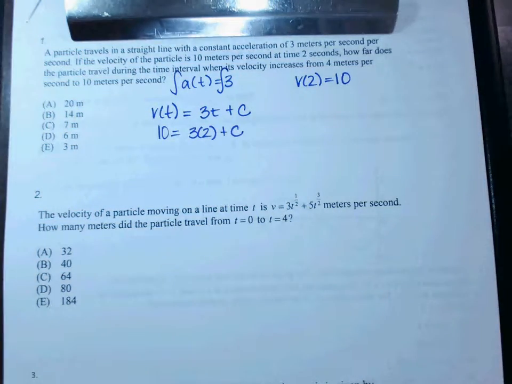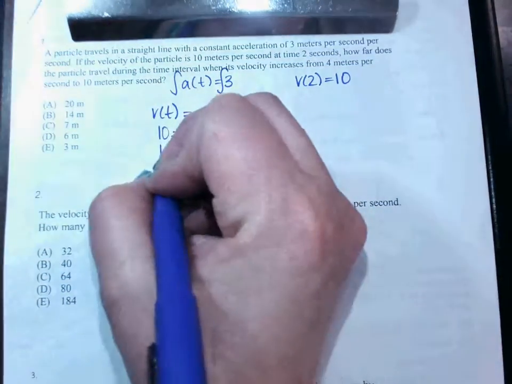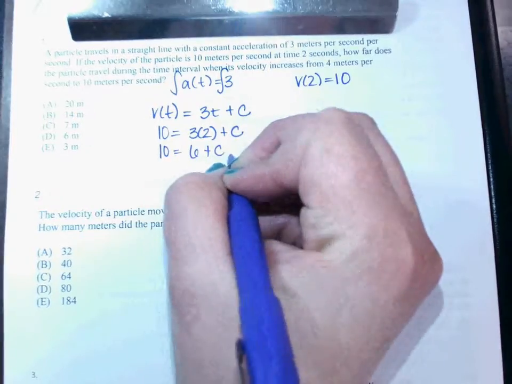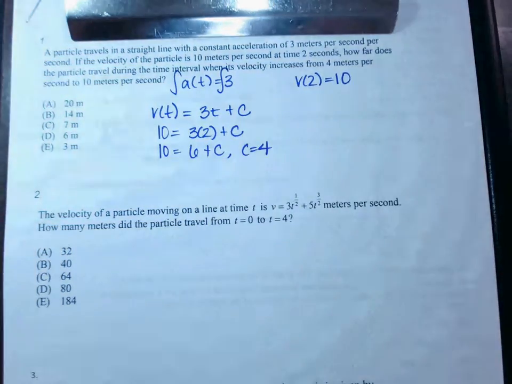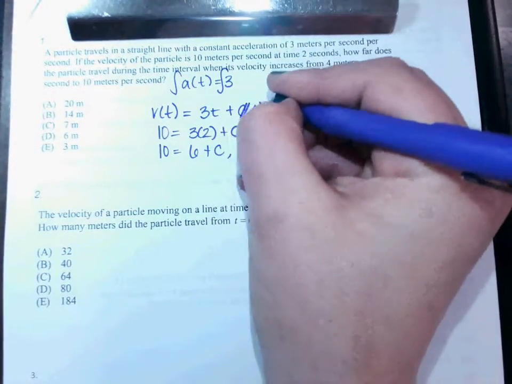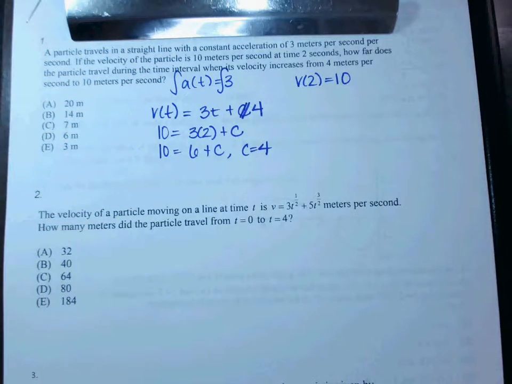So 3 times 2 makes that a 6. 6 plus what is going to be 10? 4. So then I'm going to come back to right here, cross that out, make my velocity 3t plus 4. So far, so good?